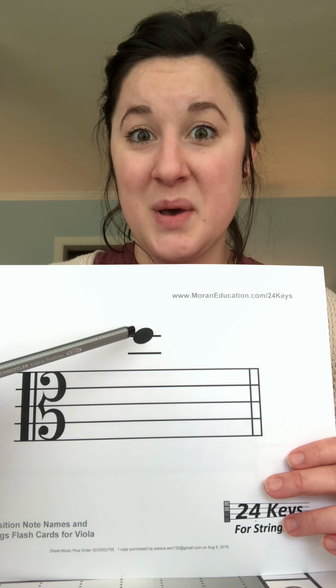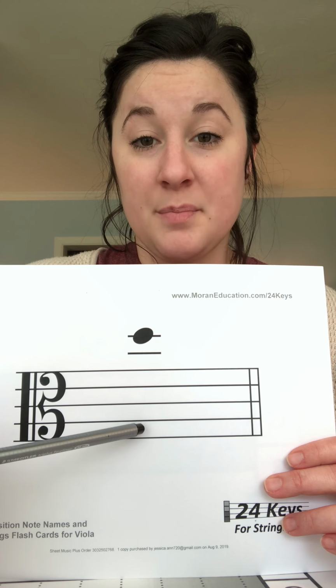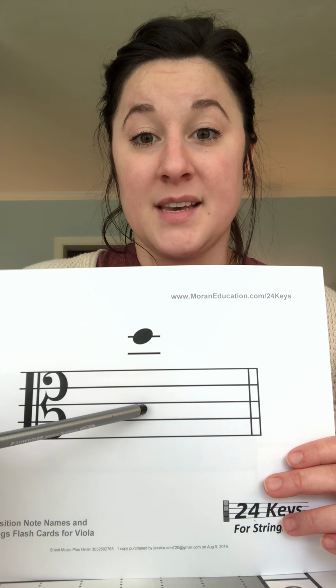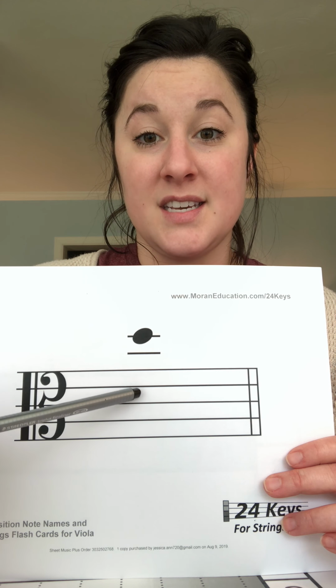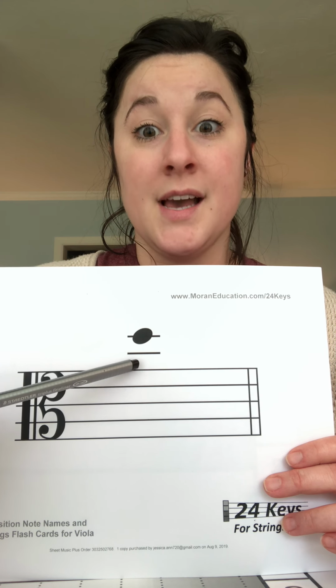So if we're here at G, and we've got to get all the way up there, then you just walk up your alphabet. G, A, B, C, D, E, F, G, A, B, C, D, okay? Now it's really important when you're doing that to make sure you don't skip any lines or any spaces because then you will get off, okay?